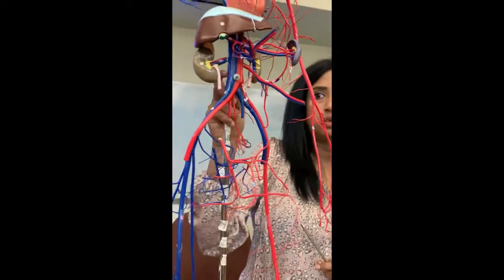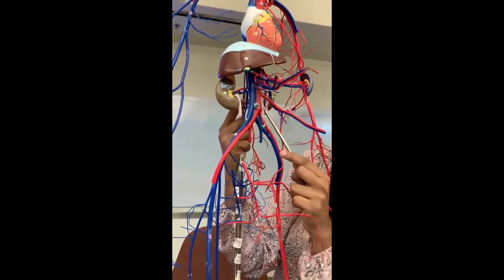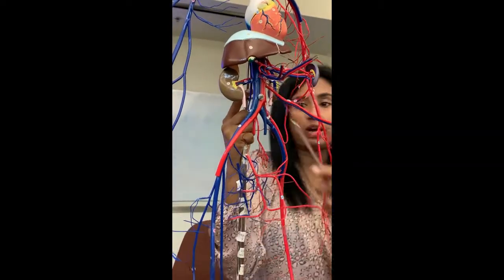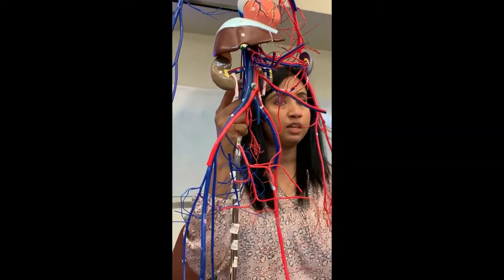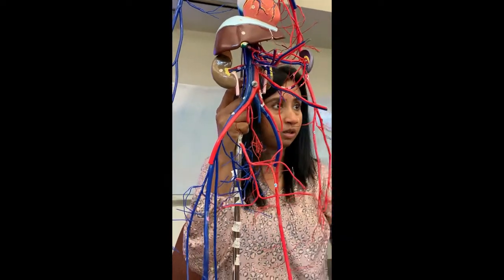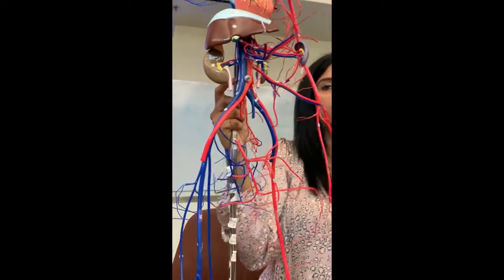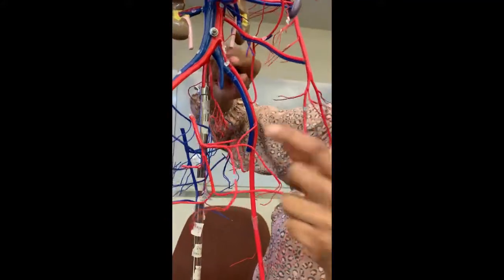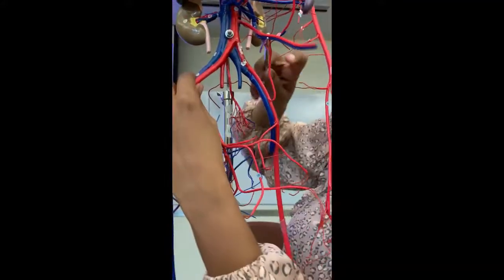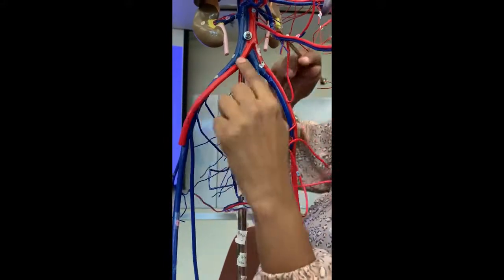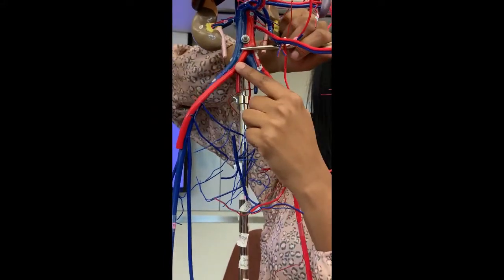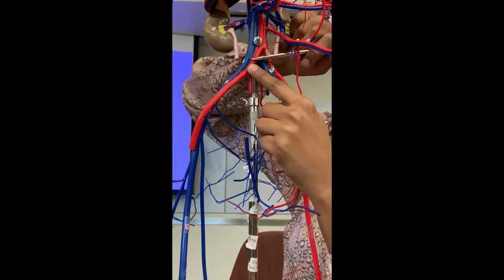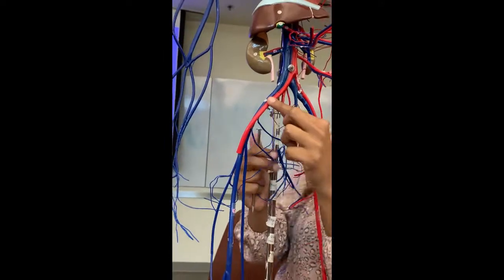Now, the abdominal aorta splits right where the sacrum is, and it goes into the ilium of the coxa. From here to here, it's called the common iliac artery. Do you see how this splits into two?